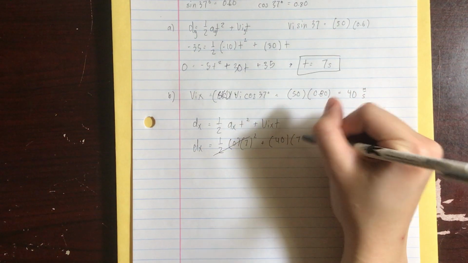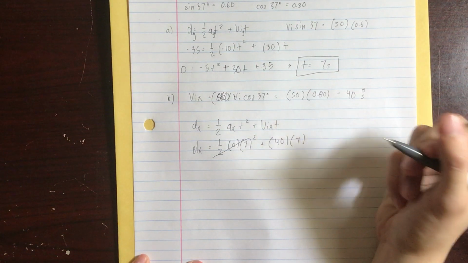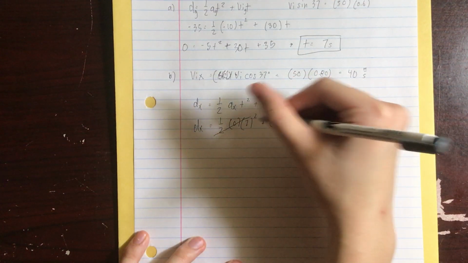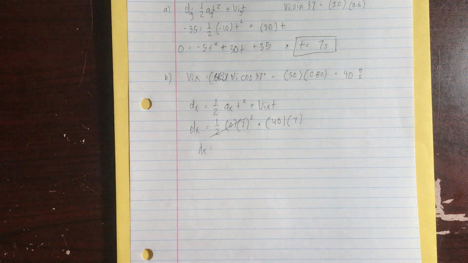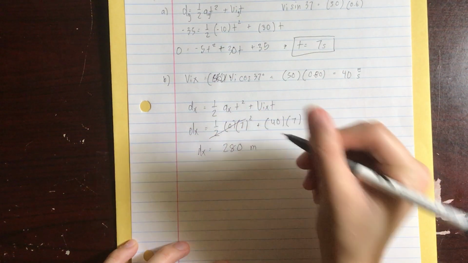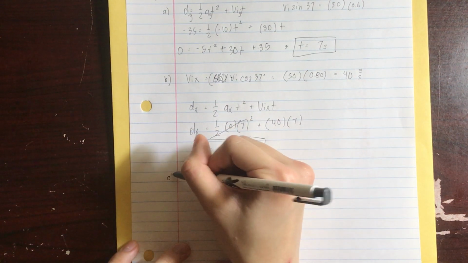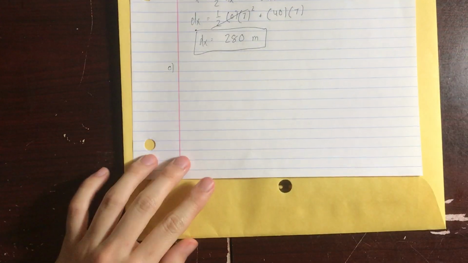And then t again is 7, which we found in part A, which is the time it took for the object to land at C, which is also the distance we want to find. So dx is going to be 40 times 7, which is 280 meters, the displacement in the horizontal direction of the object. And then part C asks us to find the velocity at 3 different points, which are A, B, and C.